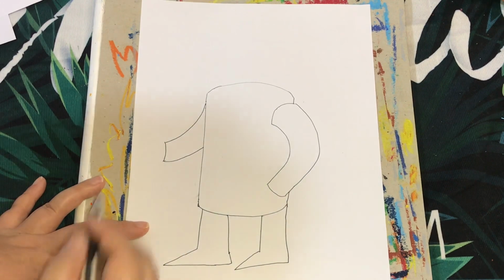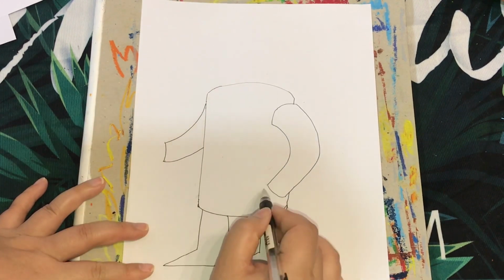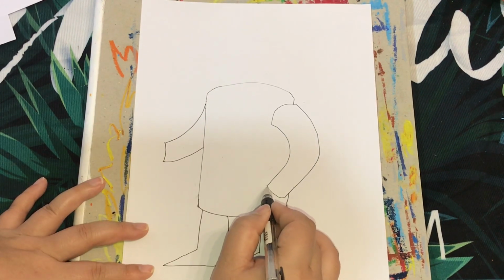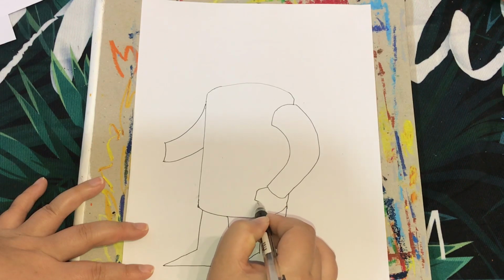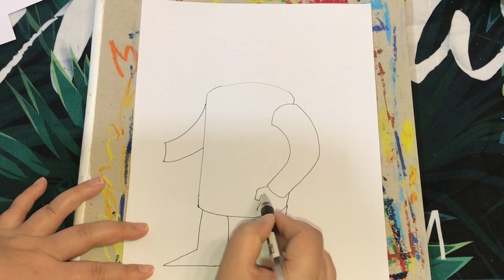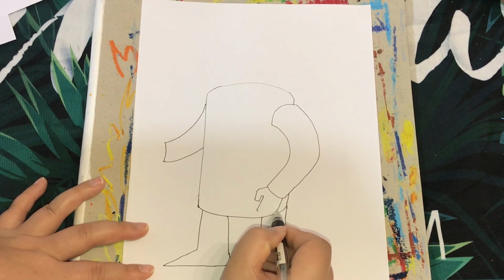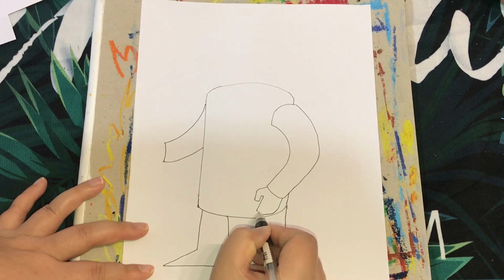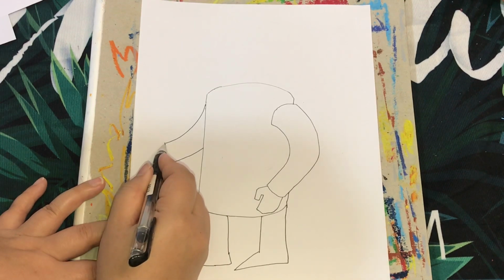Now the hand of your robot, you can do any type of hand. You can do it just like a robotic hand, like just one finger, and the rest of it is just like a glove. Another one.